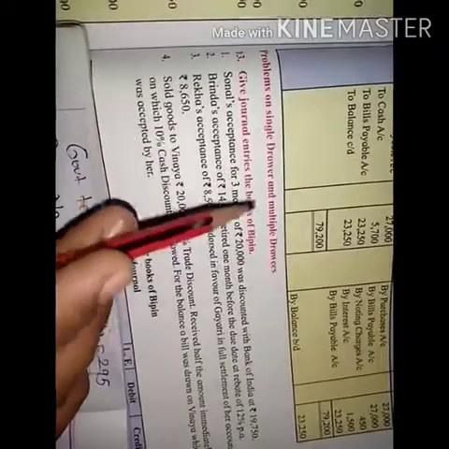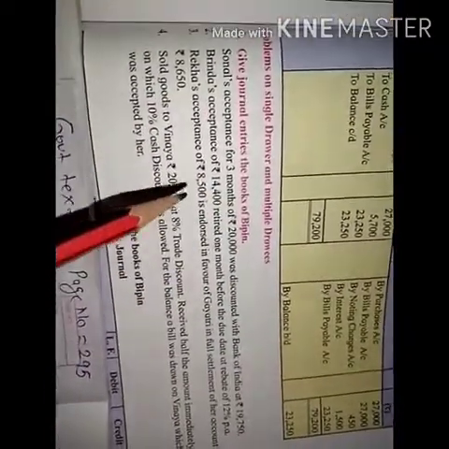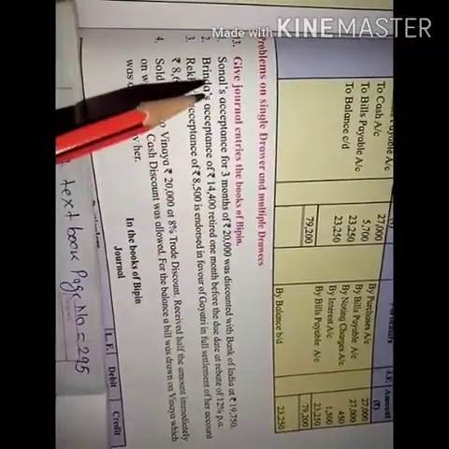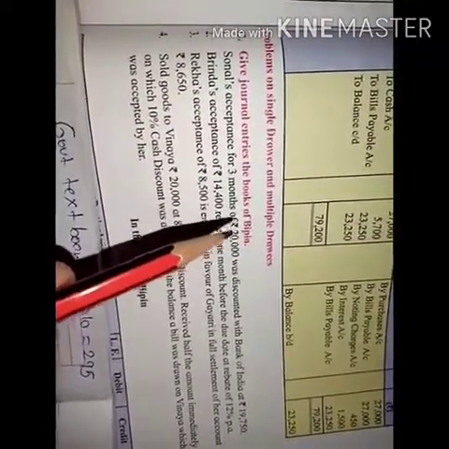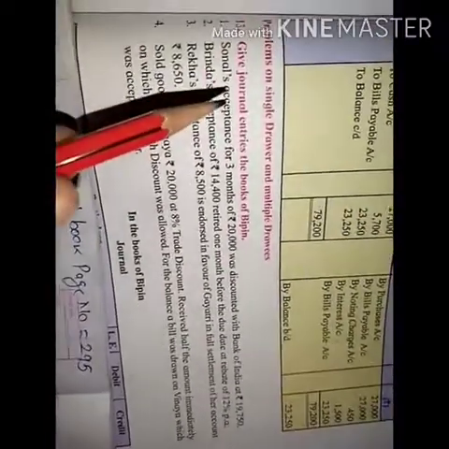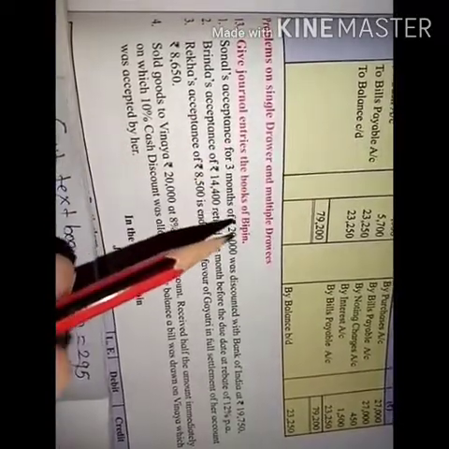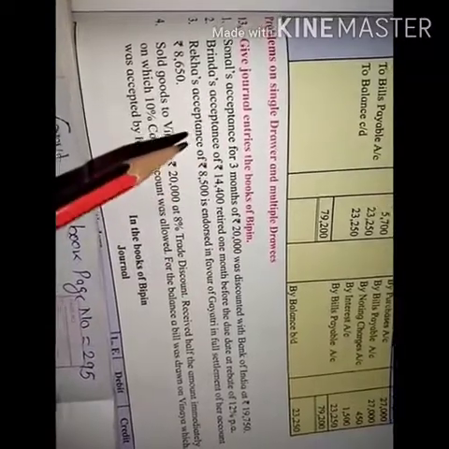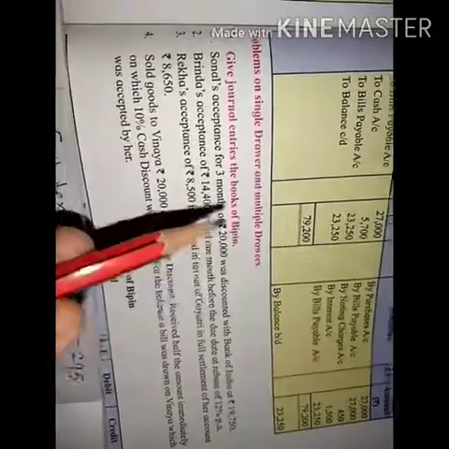Now this is the one drawer multiple drawee sum. Before this, all the sums given had one drawer and one drawee only, meaning the drawer was doing business with only one drawee, and the whole business was done with that one drawee. In this sum, on the same day there are many drawees. The businessman does not do the same business with only one person, but with many buyers, that is, many customers, that is, many drawees. So we are writing the one drawer multiple drawee sum.